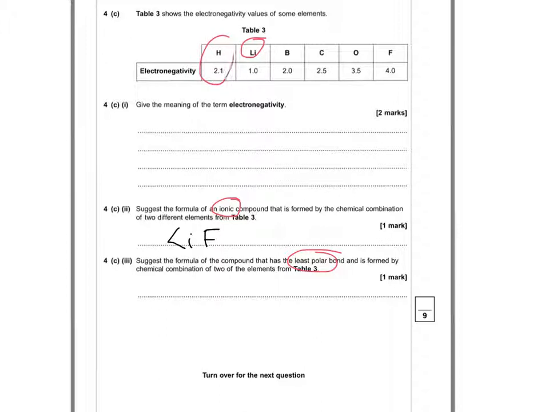Well, we've got hydrogen here, which is 2.1, and boron, which is 2.0. Very close together. So the compound which contains boron and hydrogen, boron is in group 3, so it's going to react with 3 hydrogens, so BH3. I know that is quite difficult. This is the idea, it's quite a challenging question.